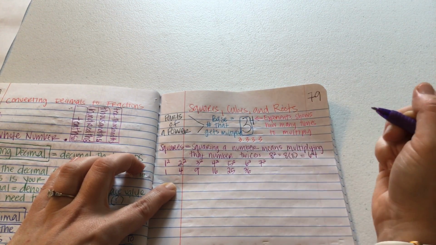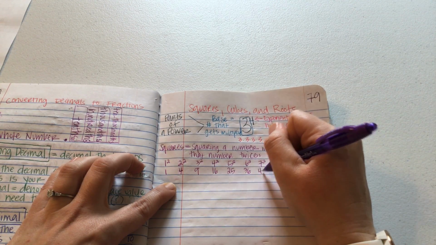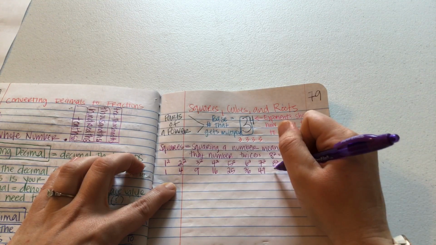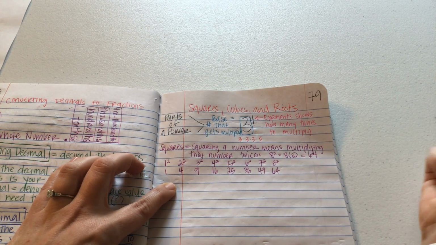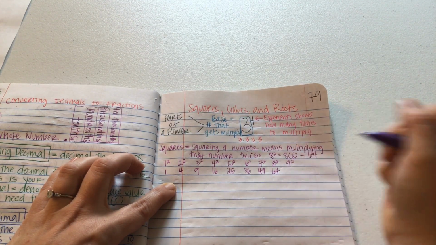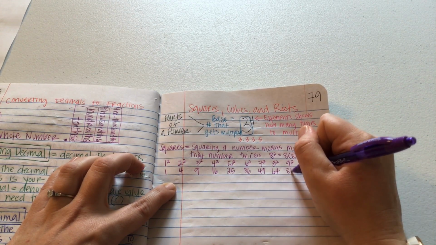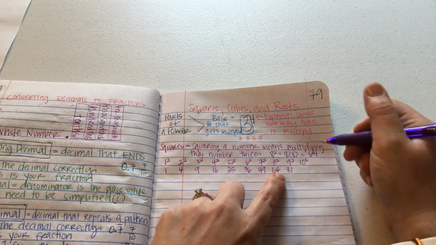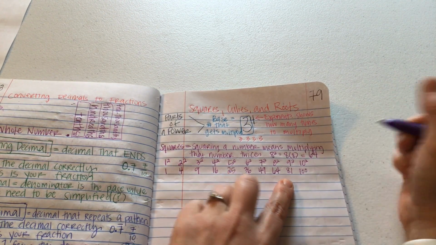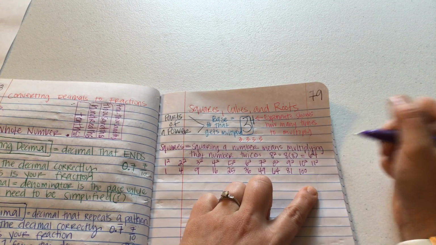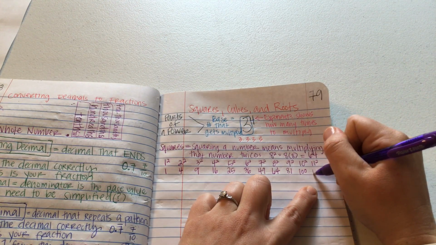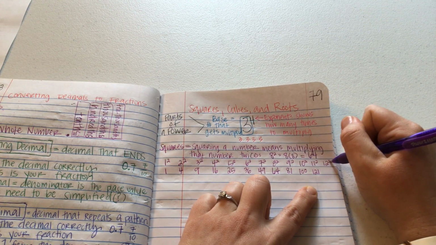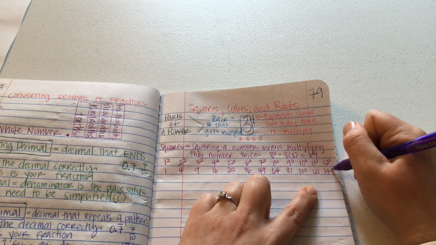7 squared, 7 times 7, 49. 8 squared, 8 times 8 is 64. 9 squared, 9 times 9 is 81. 10 squared, 10 times 10 is 100. 11 squared, 11 times 11 is 121. And 12 squared, 12 times 12 is 144.